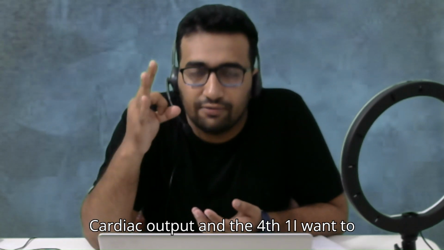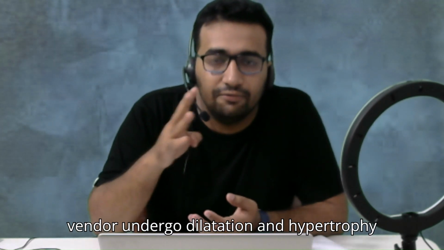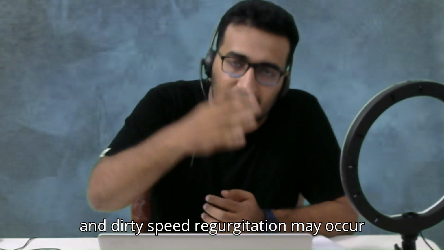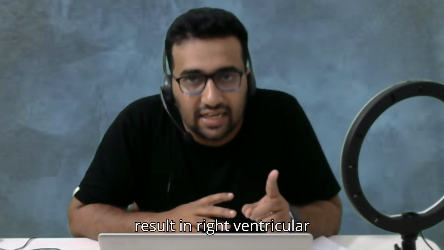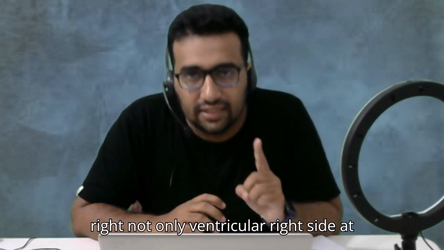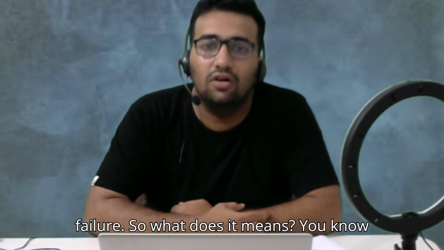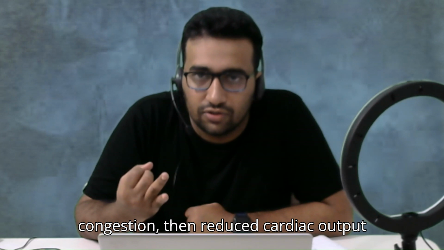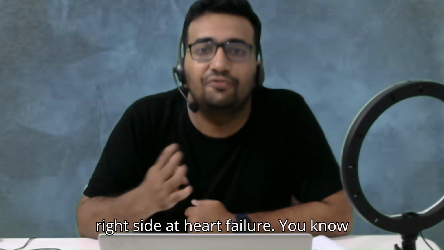And the fourth one is that, due to pulmonary hypertension, the right ventricle undergoes dilatation and hypertrophy, and tricuspid regurgitation may occur because of this back pressure, finally resulting in right-sided heart failure. So atrial fibrillation, pulmonary congestion, reduced cardiac output from the left ventricle, and fourth, right-sided heart failure.